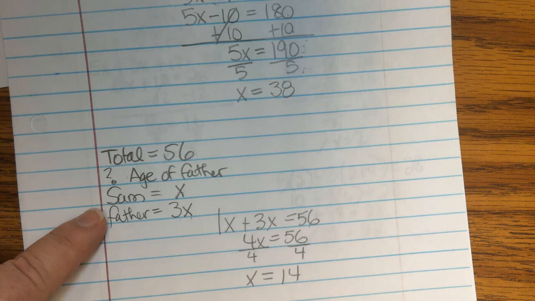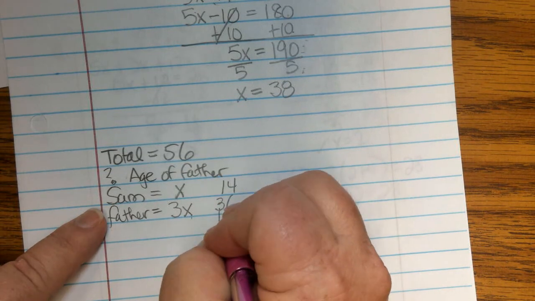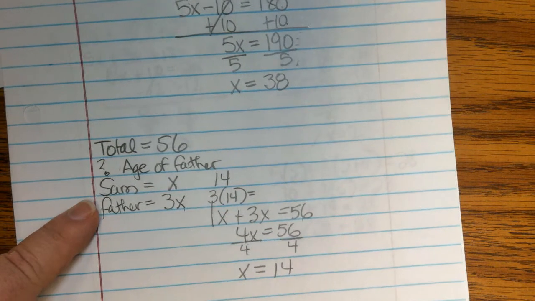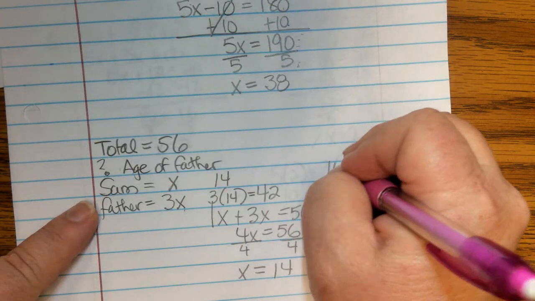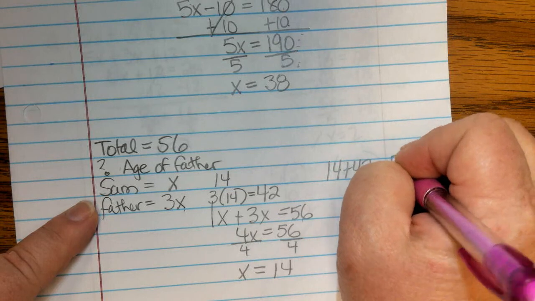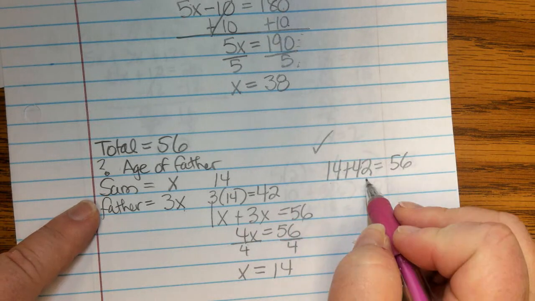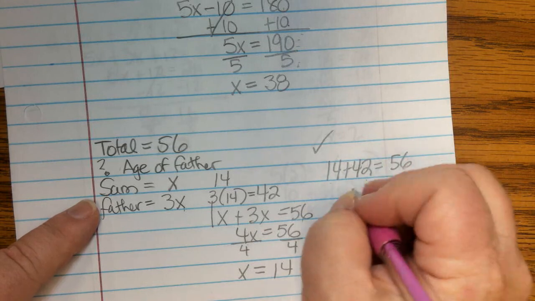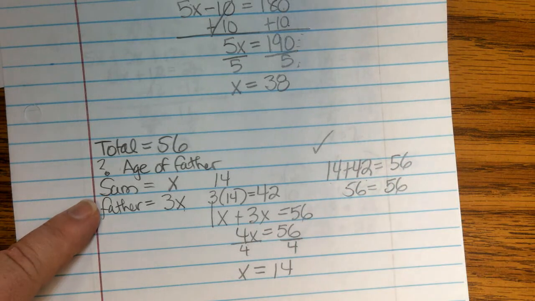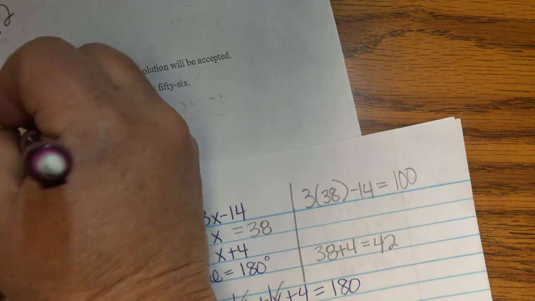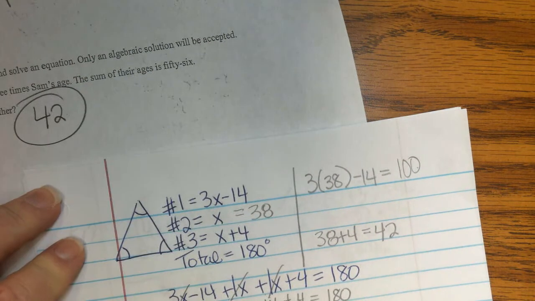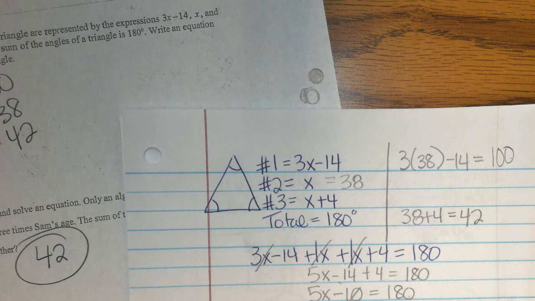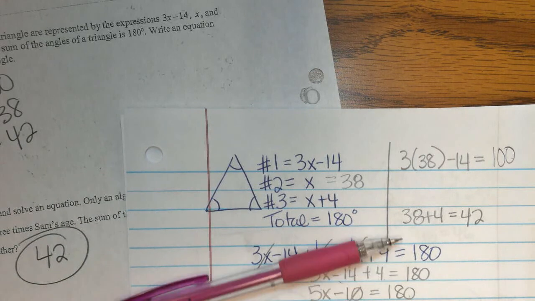So how old is Sam? 14. How old is his father? 3 times 14, which is what? 42. Let's see if it works. 14 plus 42 is equal to 56. We're going to do a check. 14 plus 42 is what? 56 is equal to 56, isn't it? Okay, so we know that, what is the sum of how old is Sam's father? 42. Okay, now, all this work should be attached when you turn it in. But this is obviously not your work you're going to do for tomorrow.